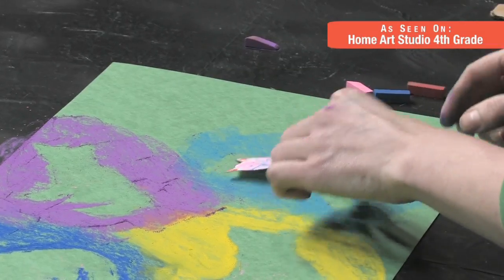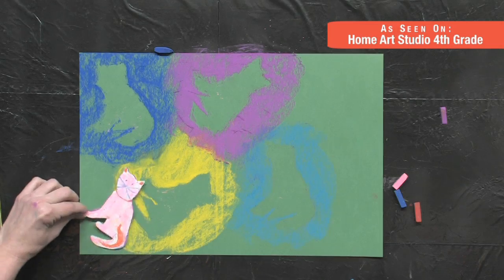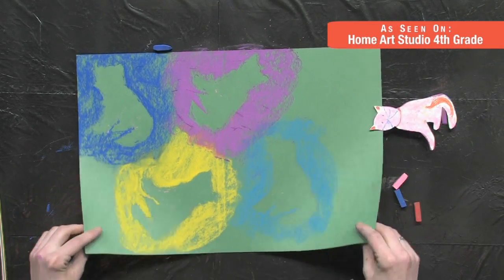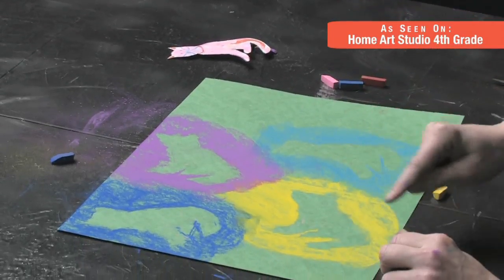So you get the idea. You're going to keep doing this until you've filled your entire picture plane with stencils of your animal, and you can see that you really do see the outline of your animal.